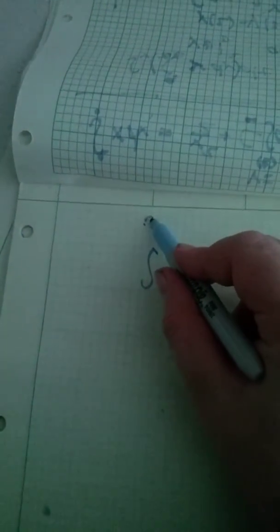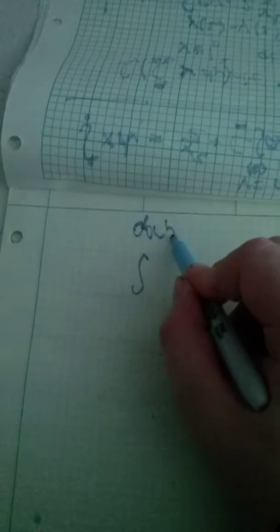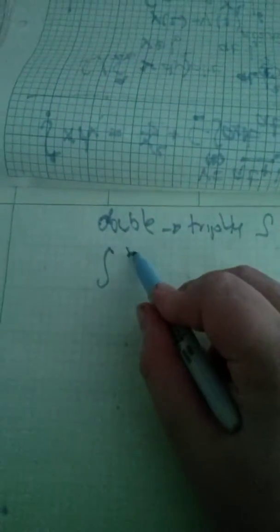If we're doing a double integral, we have to know the limits. If we're doing double or triple integrals, we have to know limits. It gets really crazy if you try to do it differently.